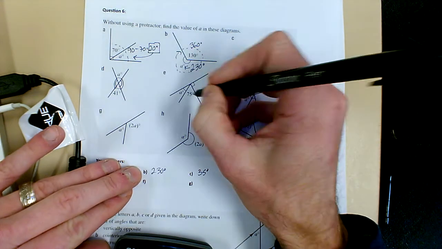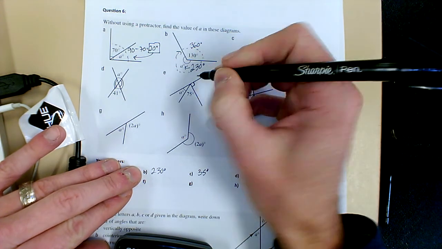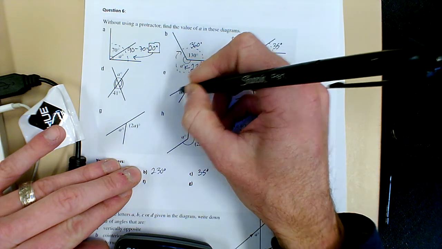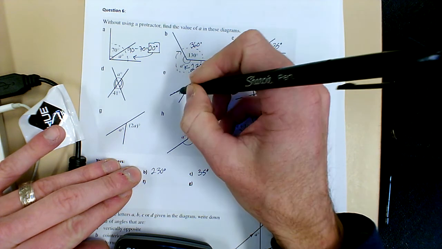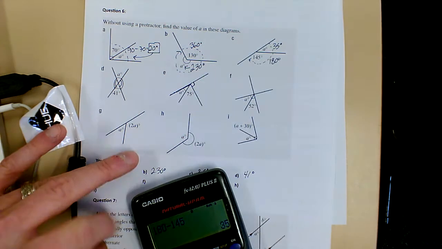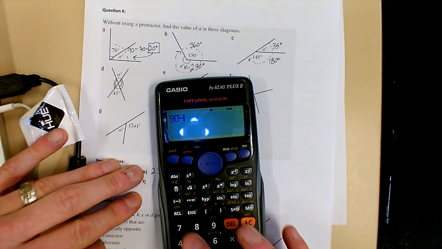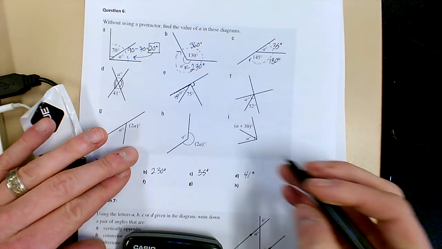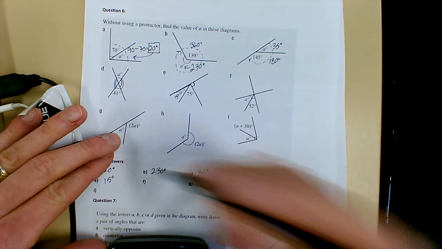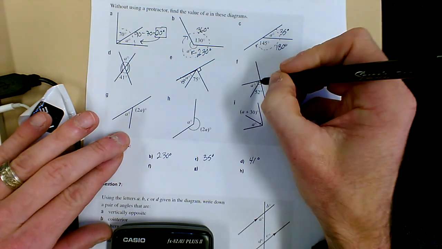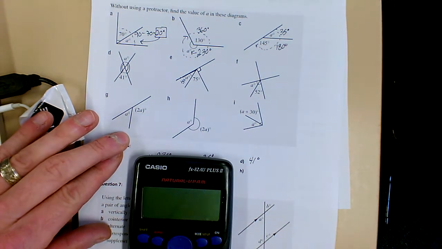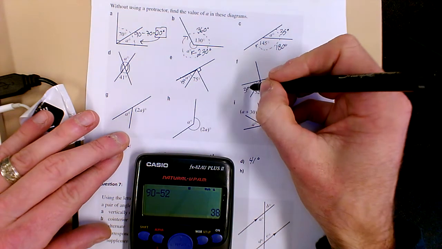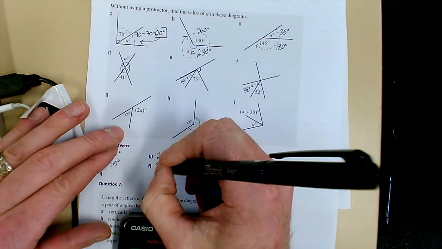Okay. Because this is a right angle right here, you know that this is also a right angle between this arm and this arm. That all adds to 90 degrees. If you took 90 degrees and subtracted 75, you would get 15 degrees. So E would be 15 degrees. Similarly here, this is a right angle again. You would take 90 degrees and subtract 52 degrees to get 38 degrees. That's for F.